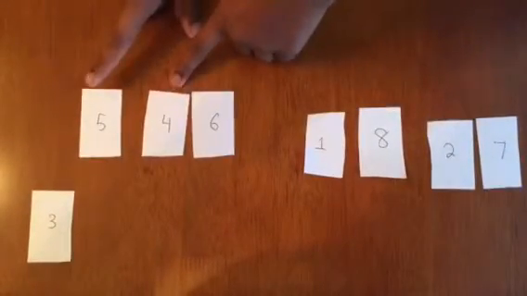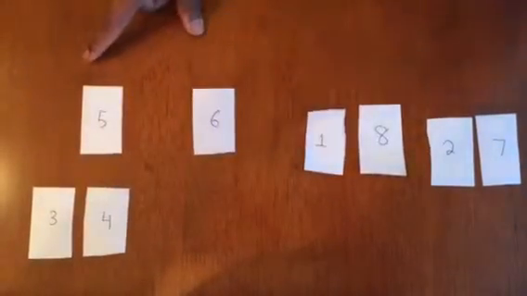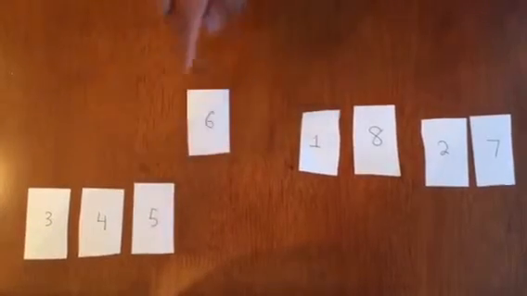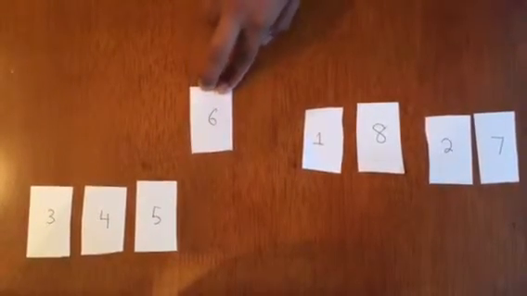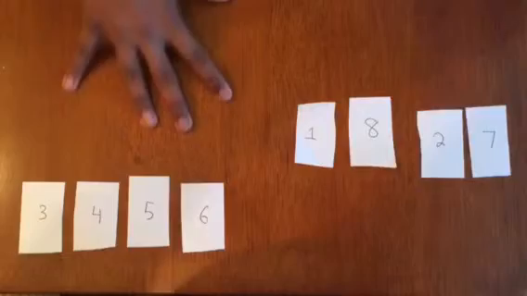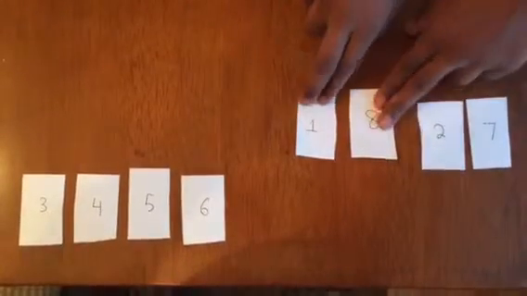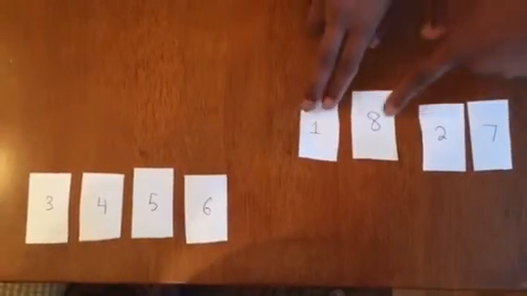Then you'll compare 5 and 4, you'll put 4. Then you'll compare 5 and 6, you'll put 5. Then 6 is the last element, you'll put 6. So that's one of your 4 arrays. So you'll do the same thing for the other side essentially.